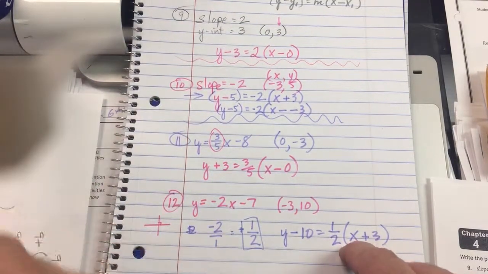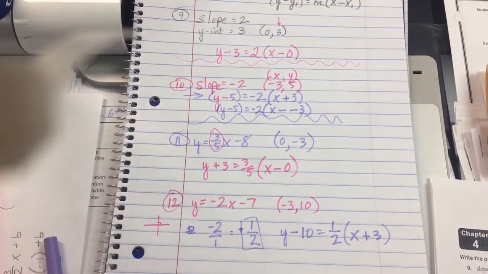I honestly kind of like point-slope a little better. It seems like there's a little bit less work to do. So please practice these, and good luck.